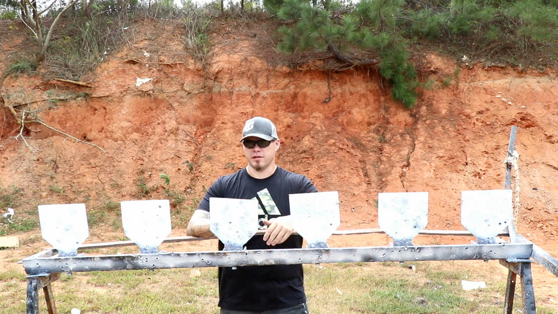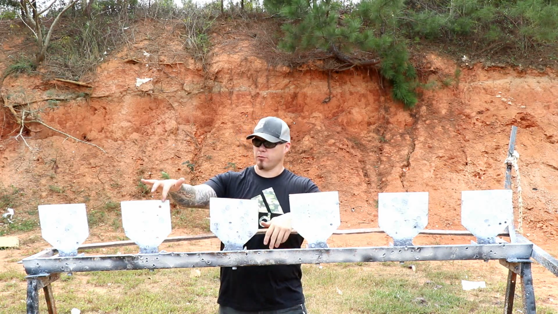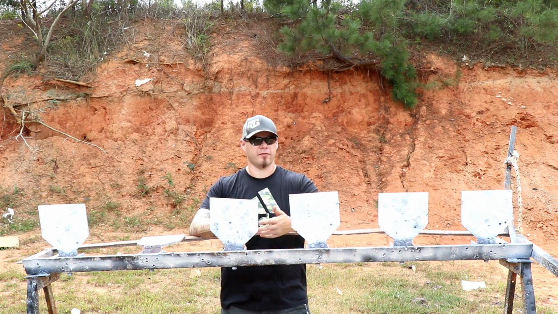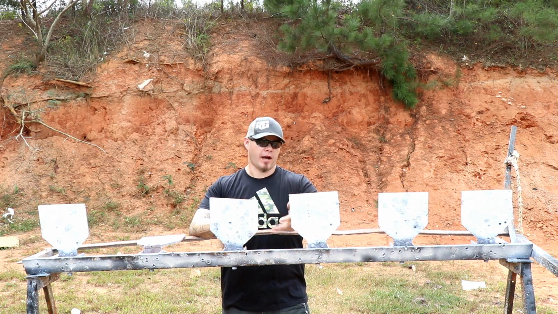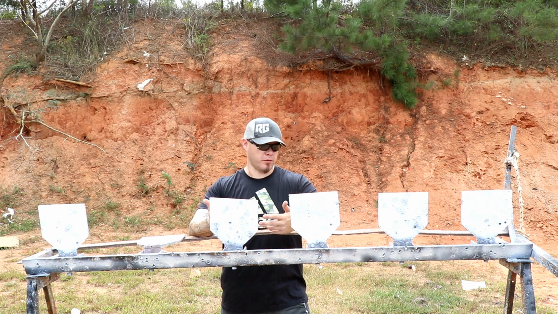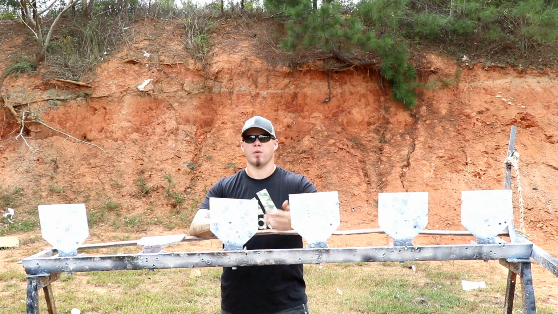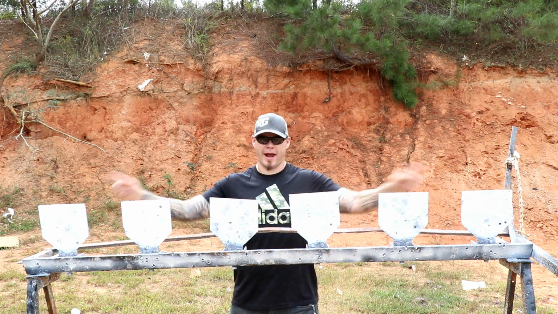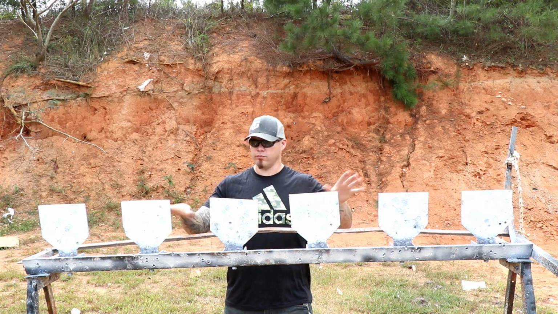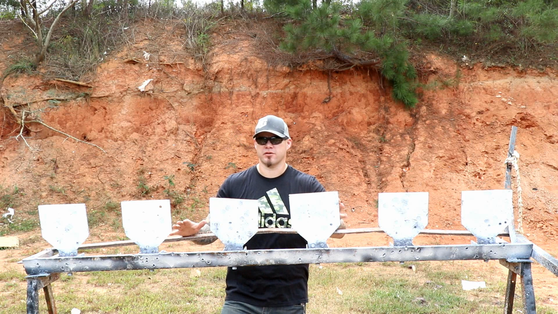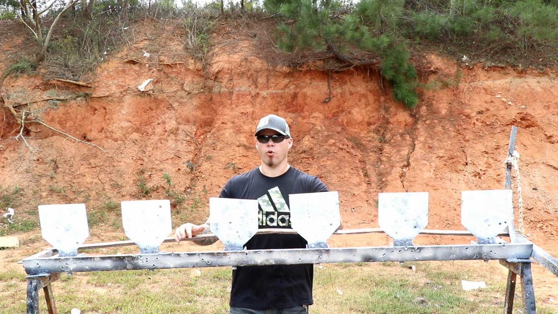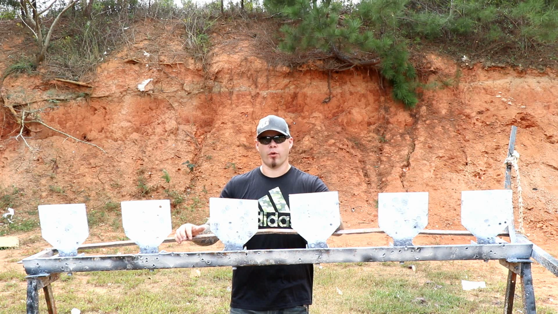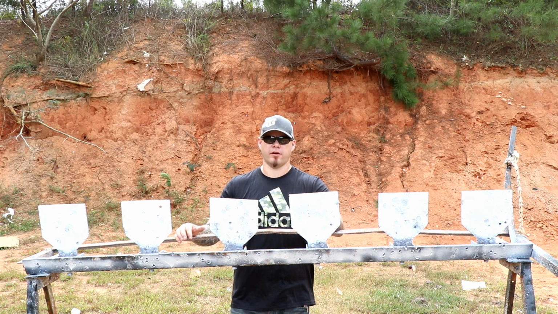Now, this is a steel reactive target, which means if the round hits it, the plate falls down. Everybody's pretty familiar with that, or if not, you are now. The concept behind this, what most people use it for, is to shoot the plates as fast as possible, to knock them down as fast as possible. Now you can go from right to left, left to right, outside to inside. You can build all kinds of different procedures out of this. But this is a great tool procedurally to learn how to shift points of aim from target to target to target to target.